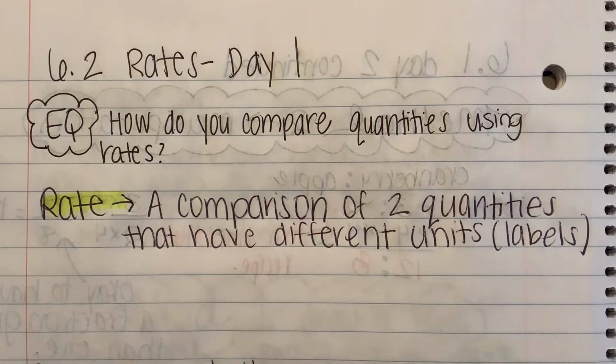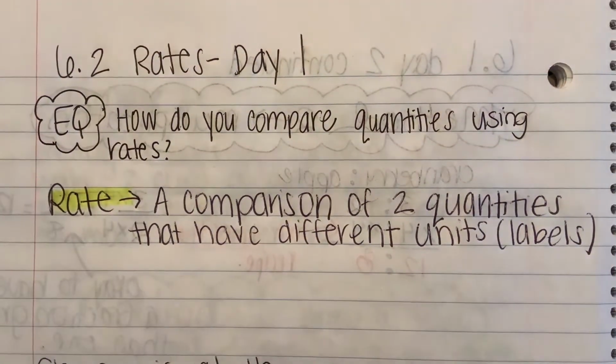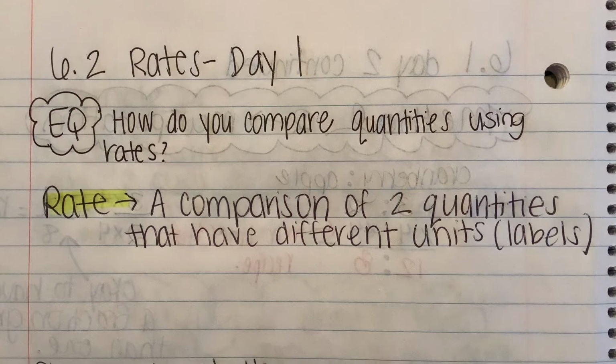This is 6.2. We are discussing rates today. Our essential question: how do you compare quantities using rates? And our vocabulary word is rate, a comparison of two quantities that have different units. Remember, our units are our labels. So let's look at an example here.